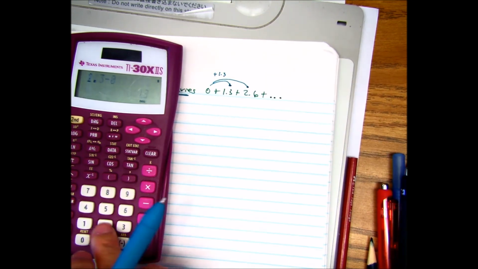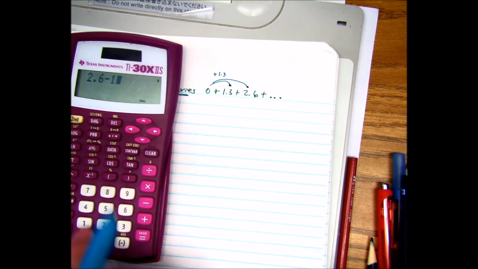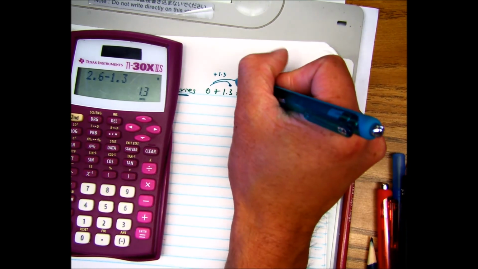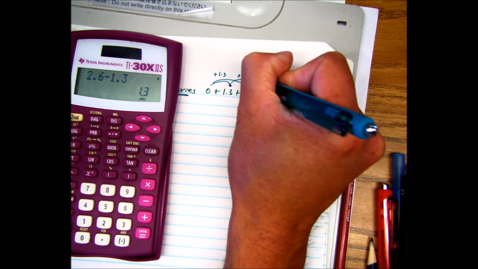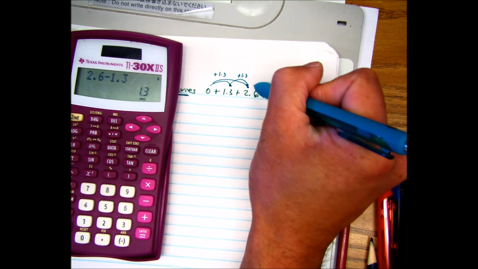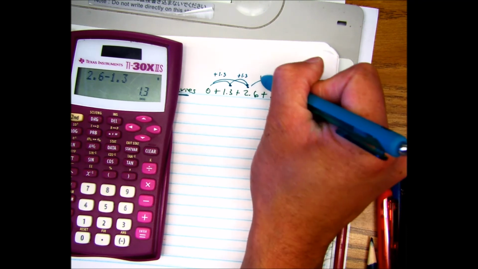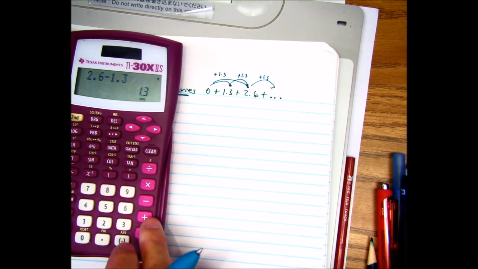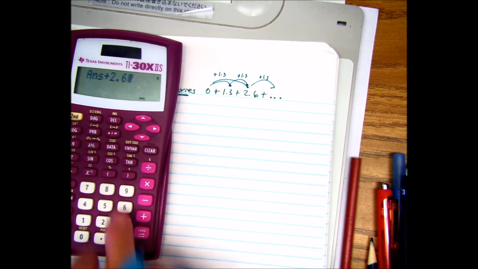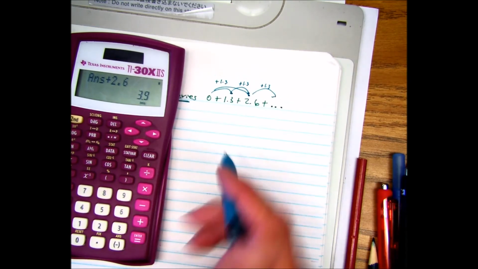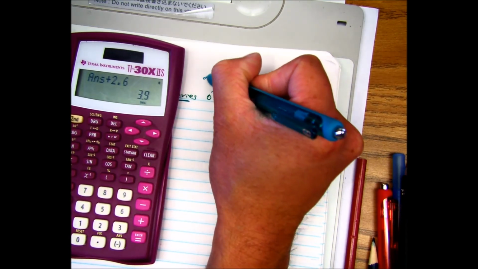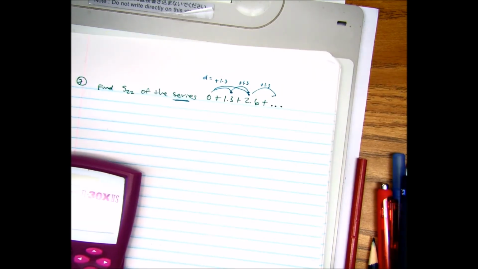And then 2.6 minus 1.3. So from here to here, I'm adding 1.3. What do you think the next number is going to be? Well, if I add 1.3 to that, I get 3.9. So my common difference here is 1.3.